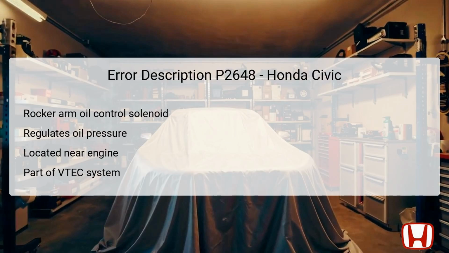The DTC P2648, characterized by low voltage to the rocker arm oil control solenoid, indicates potential issues affecting the VTEC system's efficiency. The rocker arm oil control solenoid is typically located near the engine cylinder head. This component regulates the flow of engine oil to the rocker arms, which ensures optimal valve performance.